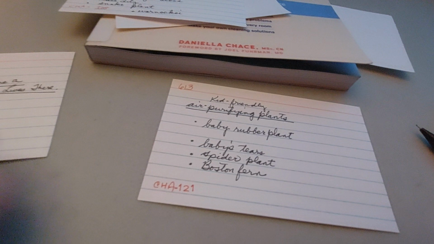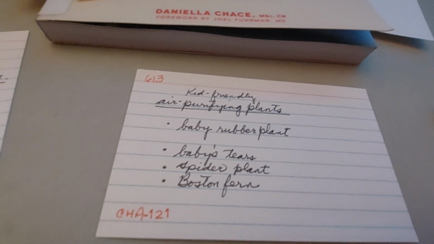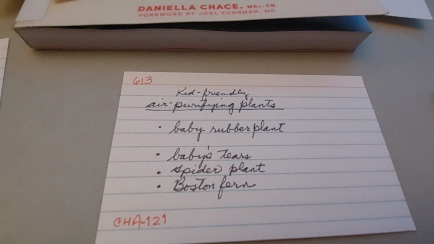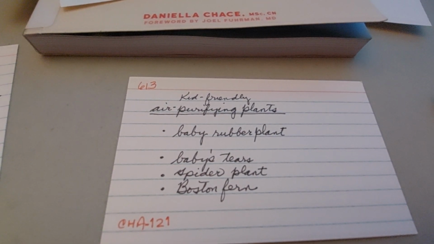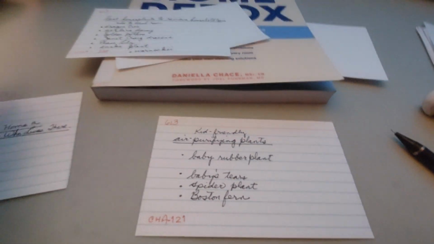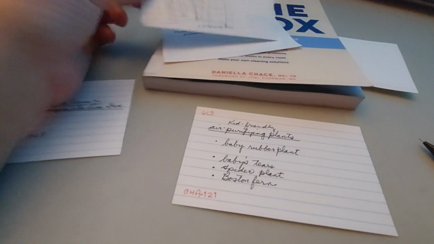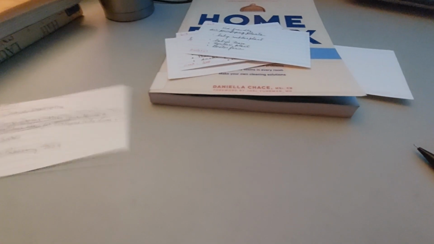And here is another card. So this one is page 121. I like this information. So that's the most important information from this book.